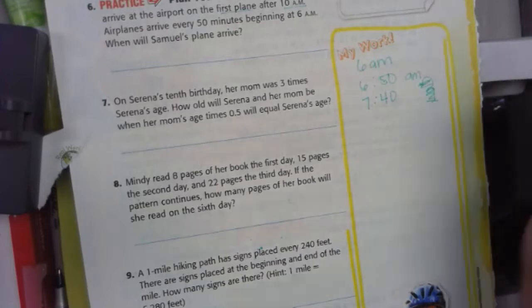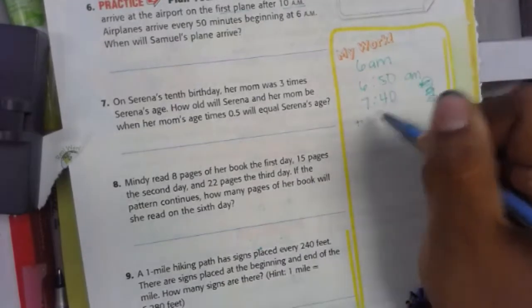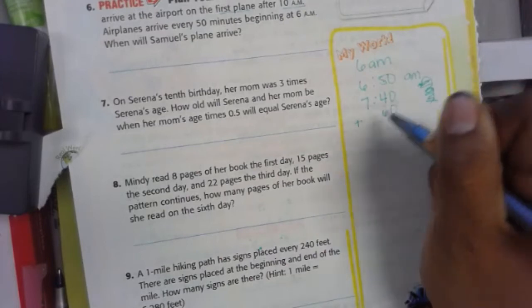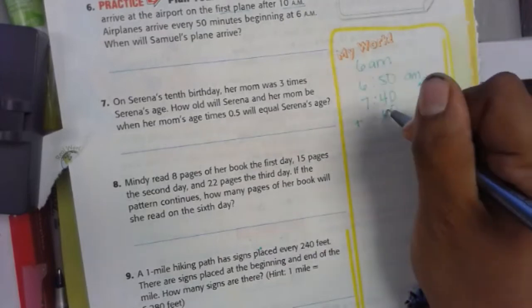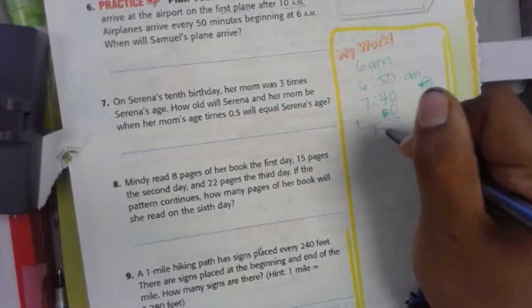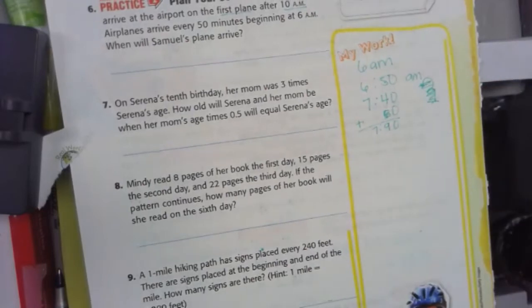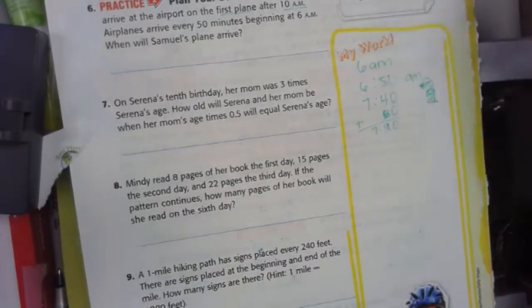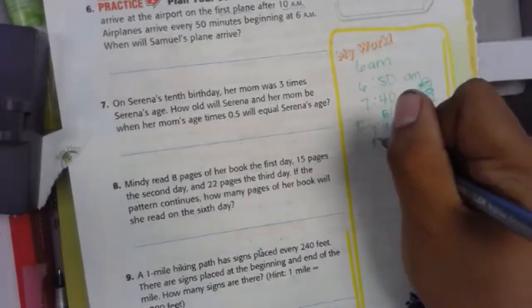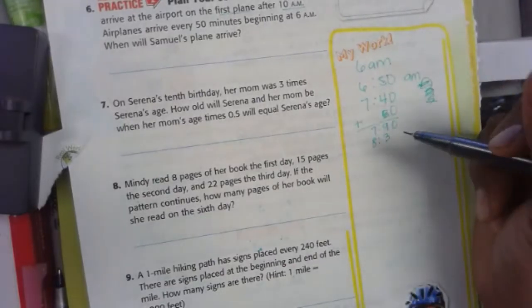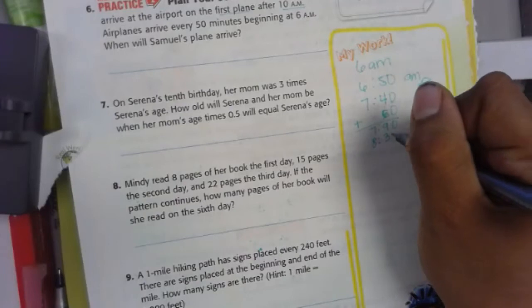Okay, if I'm just adding 50 minutes to this one, I get 7 hours and 90 minutes. Oh, I can't do 90. The max is 60, so that would mean I have to push it up to 8 hours and 30 minutes.